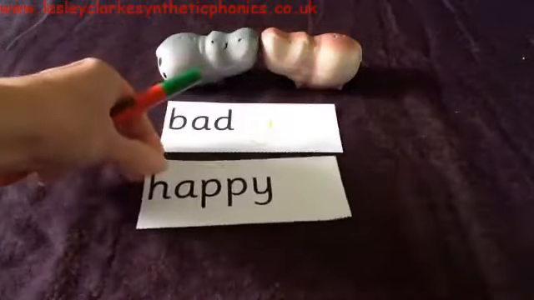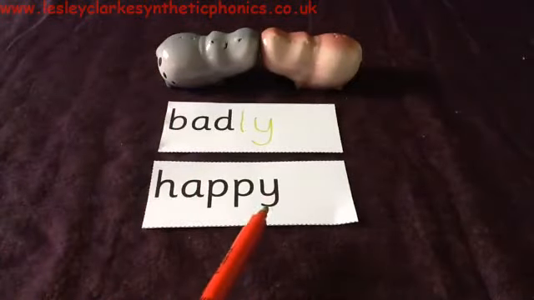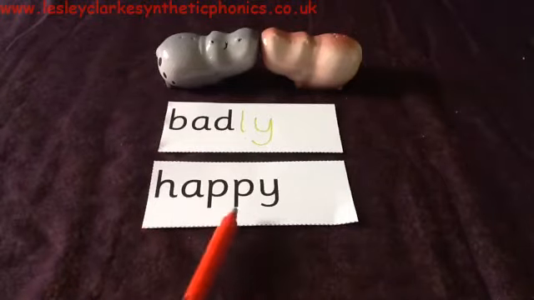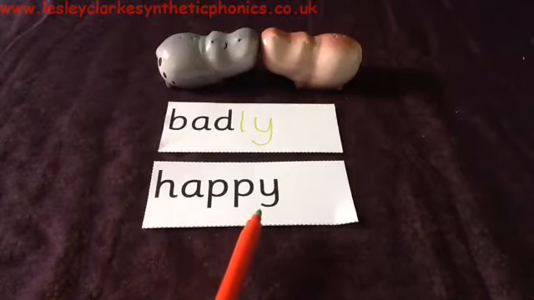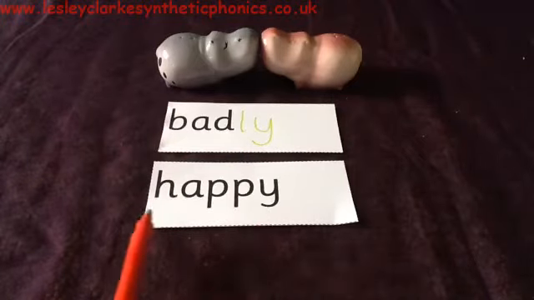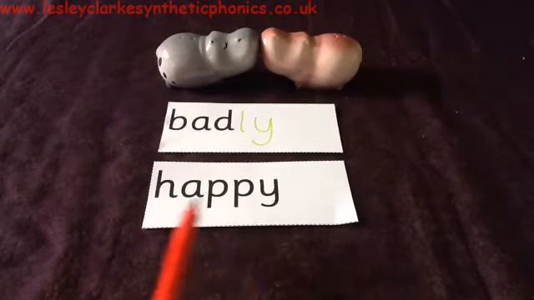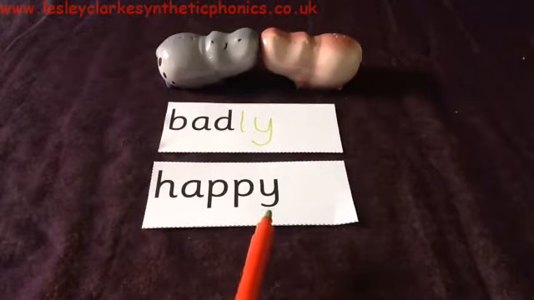If your root word ends with a letter y, then we do something different. So this root word says happy. Happy is an adjective that describes what something's like. If I change that adjective into an adverb, happily, that describes how we do something. Watch what happens when I change happy into happily.